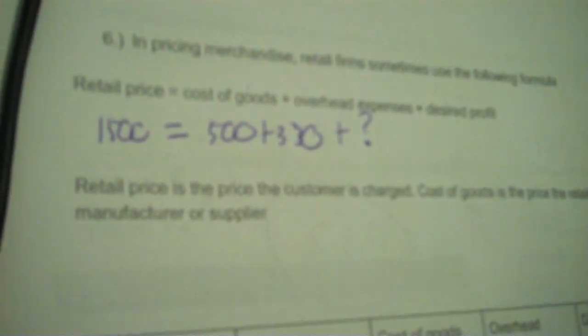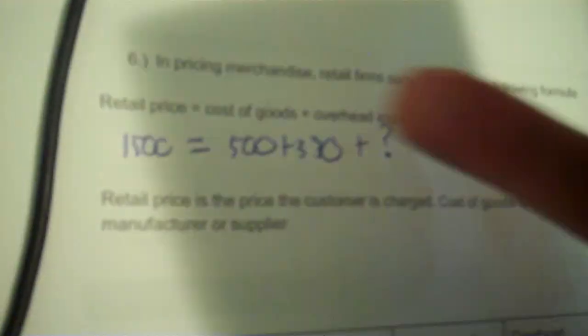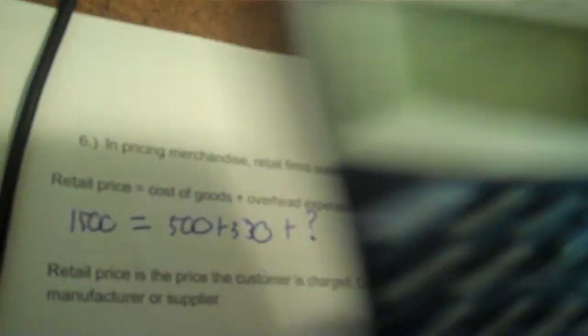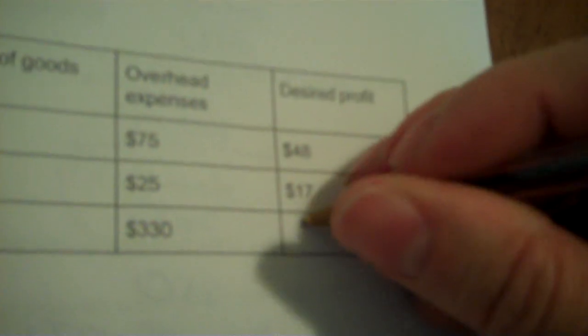Now here we know the retail price, we got to find the profit. So in this formula, I'm going to go 1,500 equals cost of goods 500, overhead expenses 330, plus a profit, which we don't know, okay? Well, I can easily find it if I just take 1,500, the total, and then subtract these that I know. You can subtract them individually, or you can add them and then subtract the sum from that. So $670 is the desired profit.